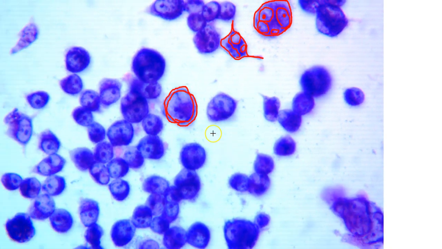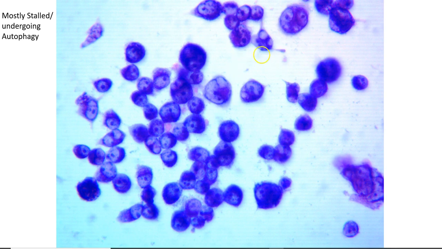So again, that would be an example of what you would be looking at. Here are some more examples. Again, this is a multinucleated cell. There are 2 nuclei. There's a single membrane. This would be what you would call a multinucleated cell.